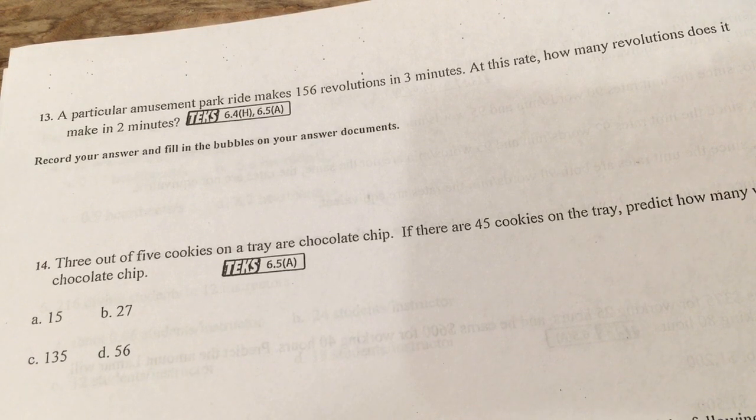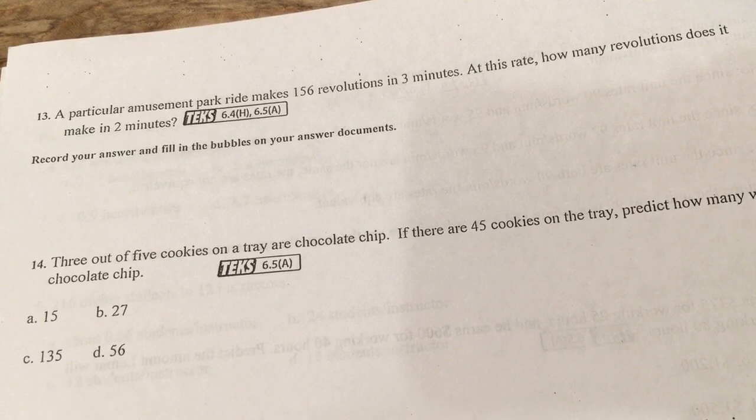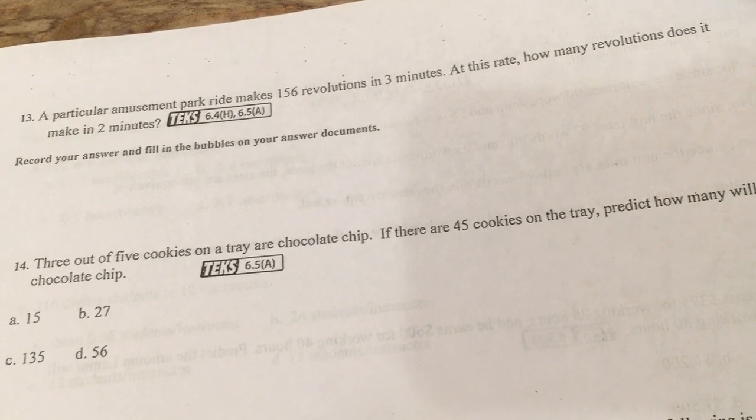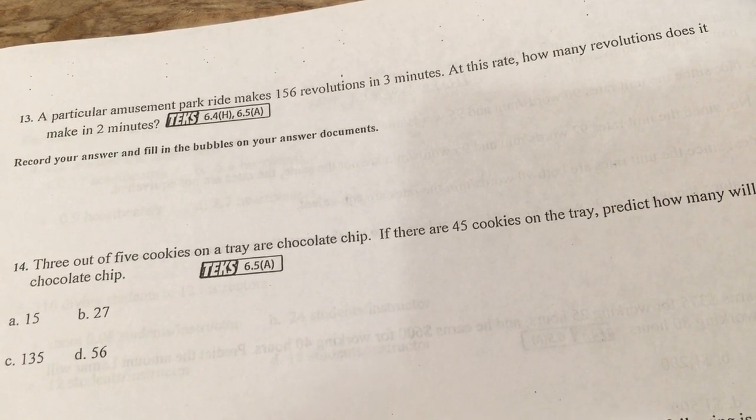Number 14. 3 out of 5 cookies on a tray are chocolate chip. If there are 45 cookies on the tray, predict how many will be chocolate chip. A. 15. B. 27. C. 135. D. 56.